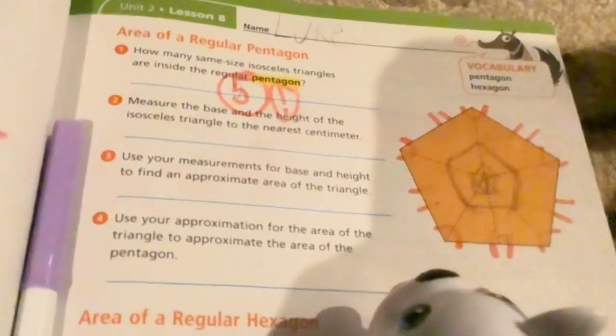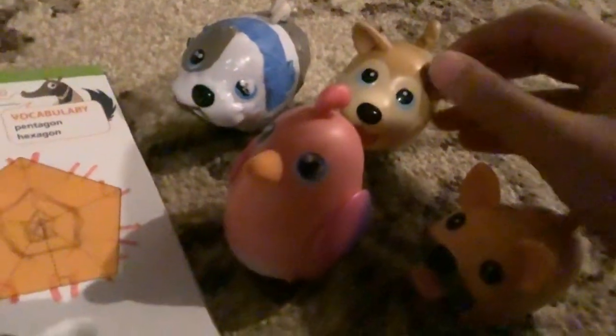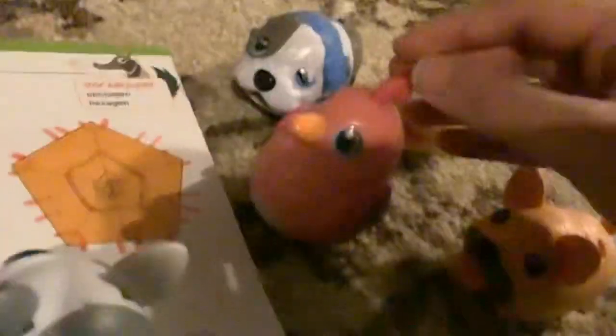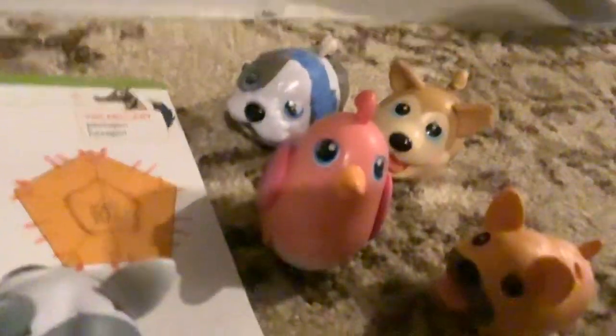Measure the base and the height of the isosceles triangle to the nearest centimeter. Okay. Well, I like to measure, and this is pretty fun. This is only step 1 of how to find the area of a pentagon. Is this the actual way to find the area of a pentagon? No, this is an easier way. The actual way is much too complicated. Can we at least see the formula?